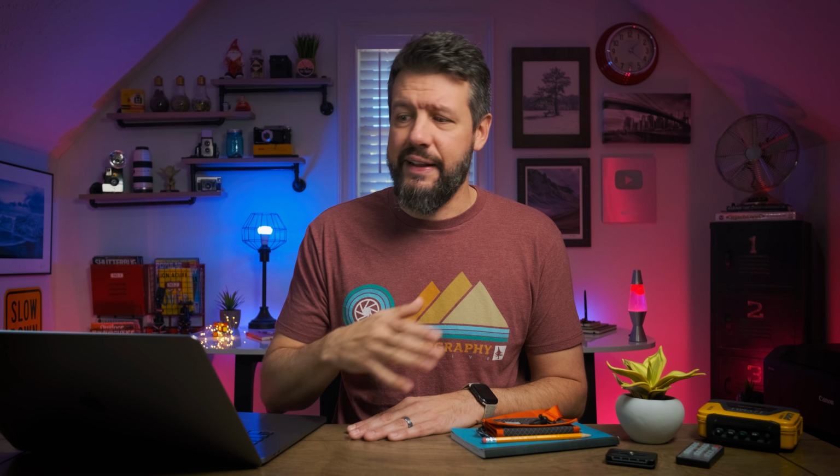Now, I'm not going to run through every feature and benefit of Luminar AI. One, that would take hours, and two, I don't even know what they all are just yet. But I do want to review some of the things that I find most unique, some of the things that I find most beneficial to the way that I edit my landscape photos.